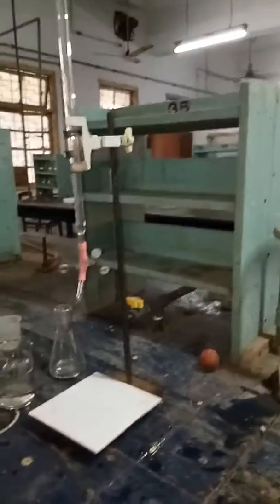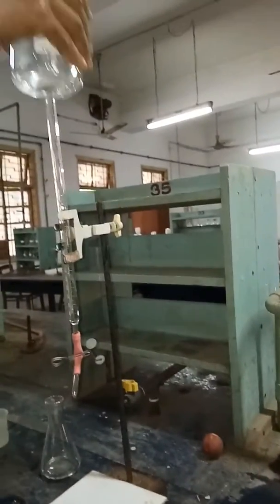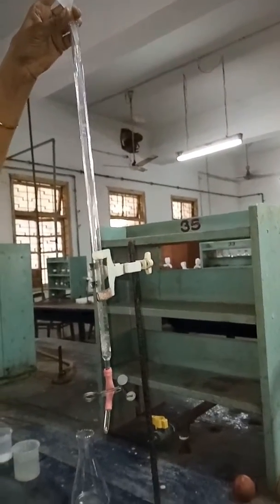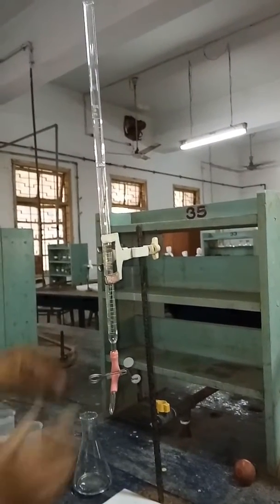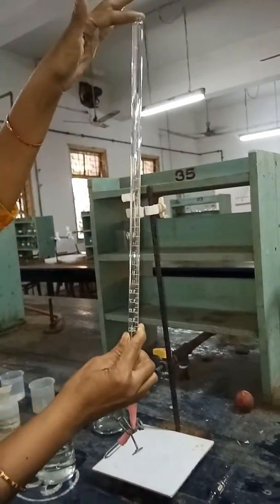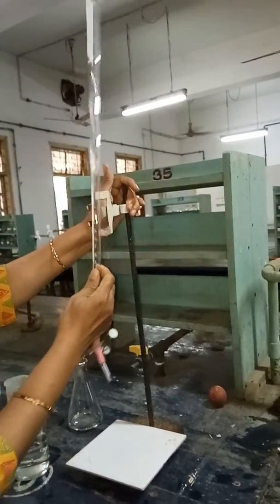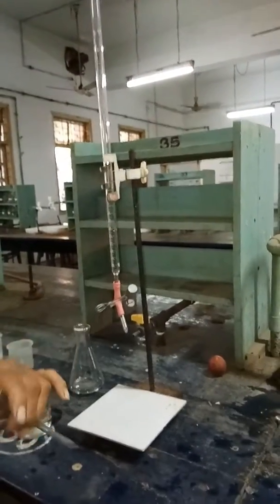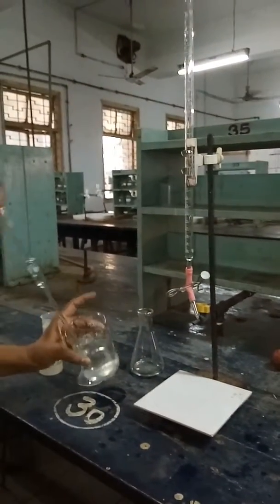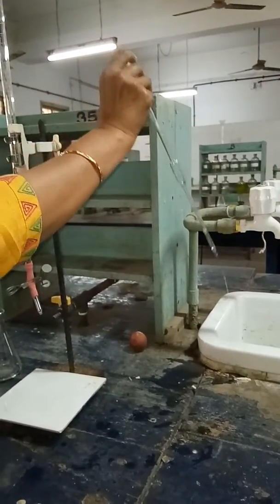So here we start with our procedure. First of all, clean all the apparatus with water. You have to clean the burette. So first we have to clean the burette with water this way. After the burette, you have to clean the pipette. After that, the conical flask.